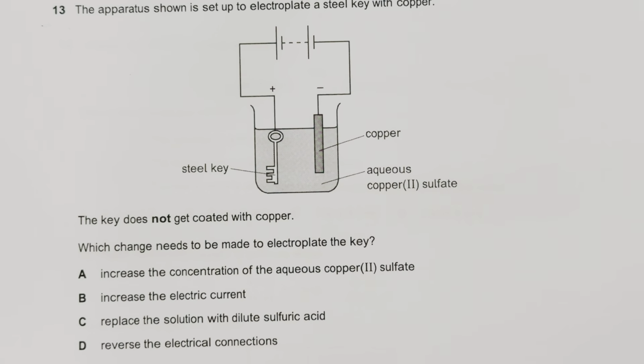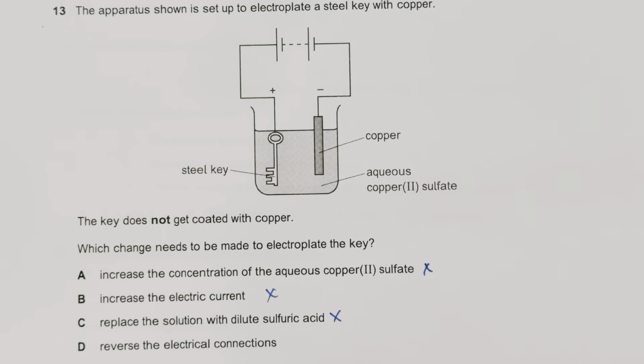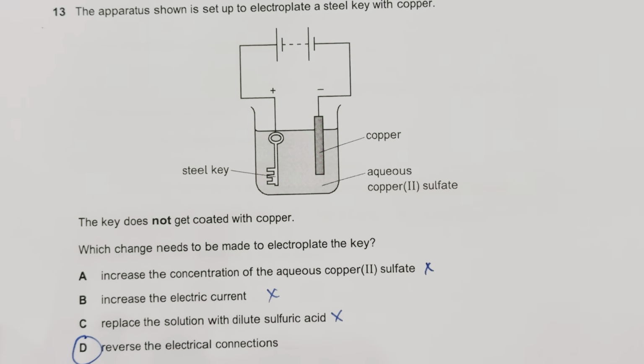Okay, increase the concentration of copper sulfate. No, by increasing concentration, this process will not increase the electric current. If the connections are not correct, this would not help. Replace the solution with dilute. Again, dilution will reduce the reaction. Reverse the electrical connection. Yes, this is the right option. So option number D is the right answer.